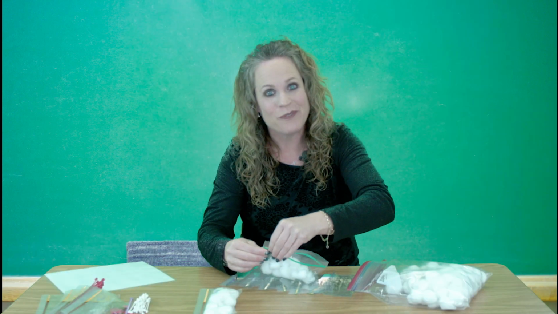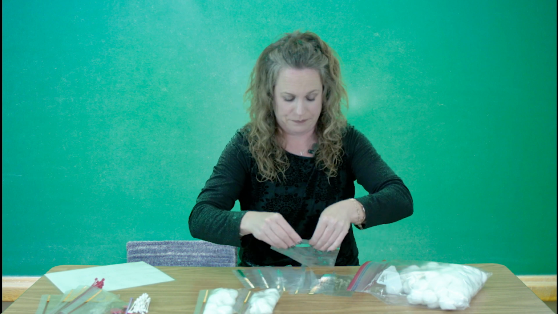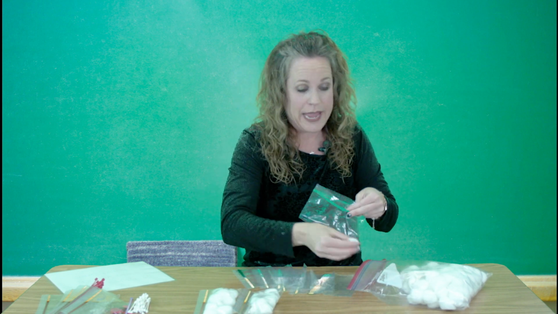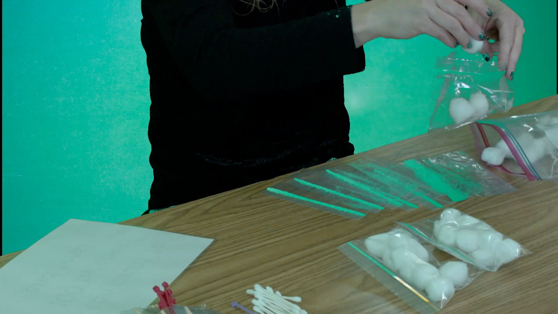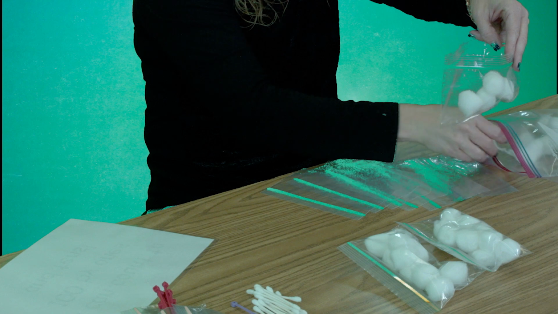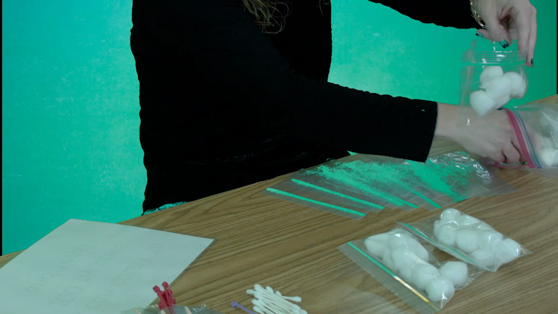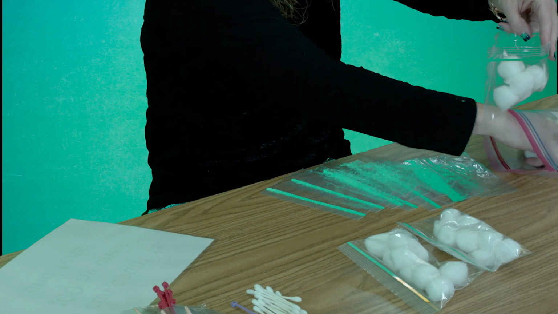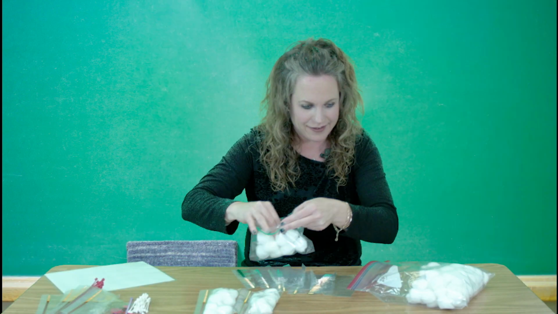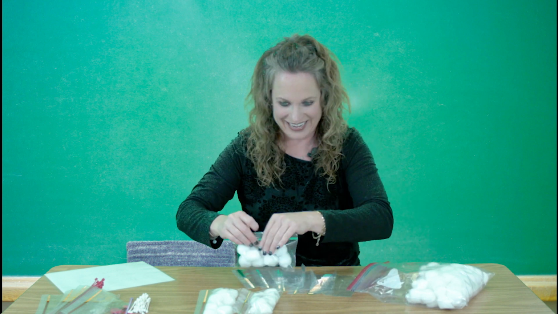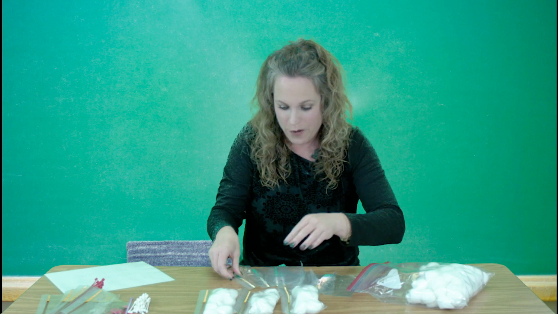Oh, this is so fun counting with you. Okay, I've got to keep going. Okay, here we go. 1, 2, 3, 4, 5. I almost dropped one. 6, 7, 8, 9, 10. Look at that bag. It's like they're disappearing. Okay, I'm going to keep going.